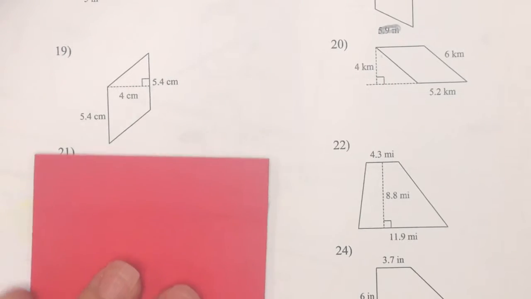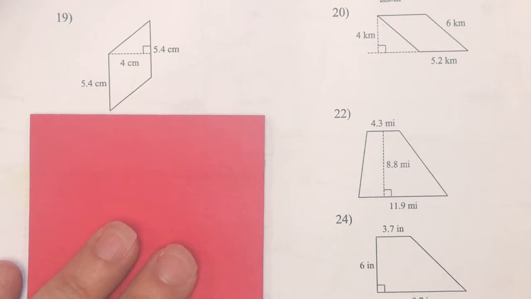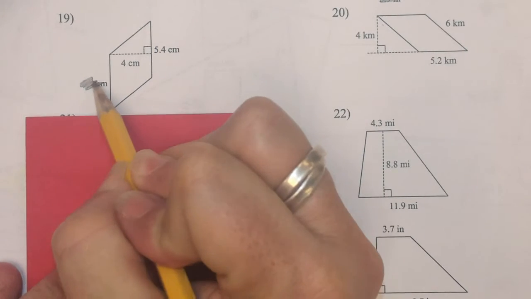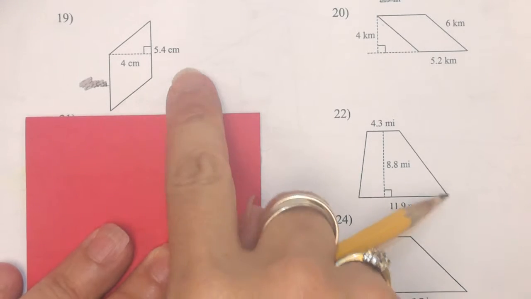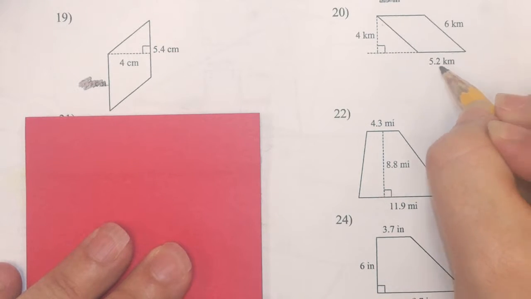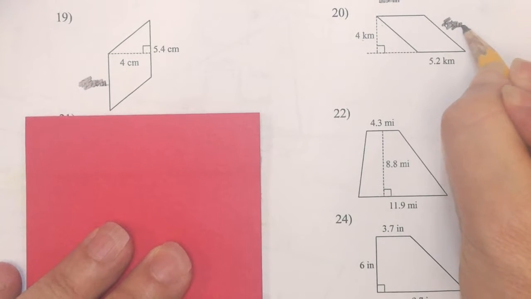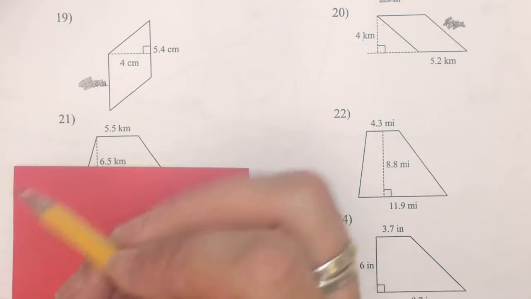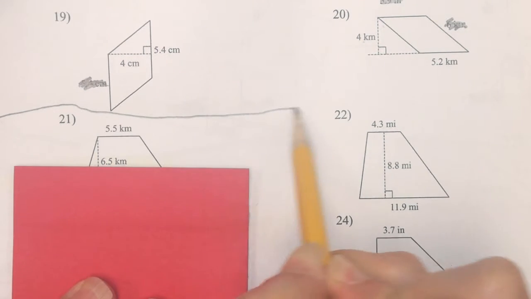Last two parallelograms, and I'll take questions. Give me 1 second. On this one, let's get rid of that one, if it's tricking you, even though it's the same as the other side. And that one, if it's tricking you. Okay, so let me stop here. Any questions on parallelograms? Yes?